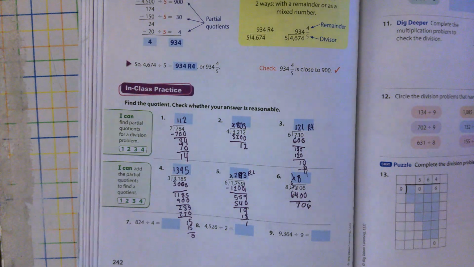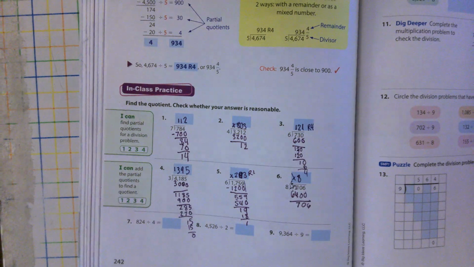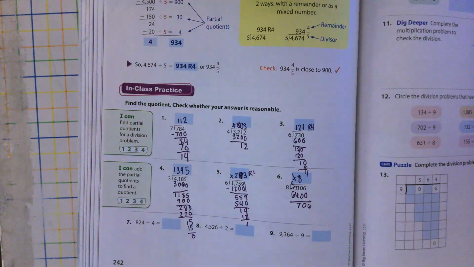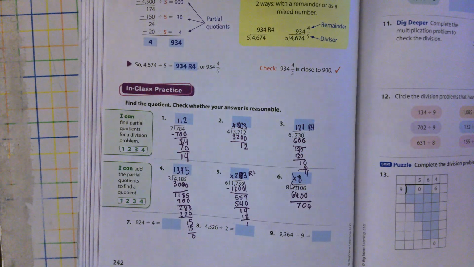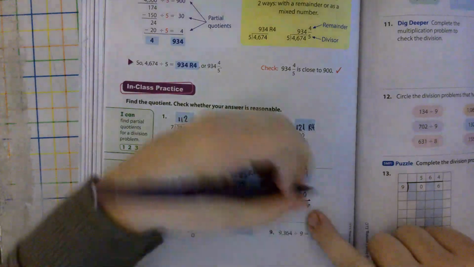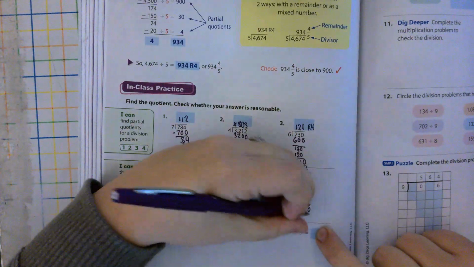8 times what is close to 70 without going over? For example, 8 times 7 is 56. How many times? Yes, that's so right. Love that for you. 8 times 8 is going to be 64. So I'm going to put 64 with a 0 on the end.